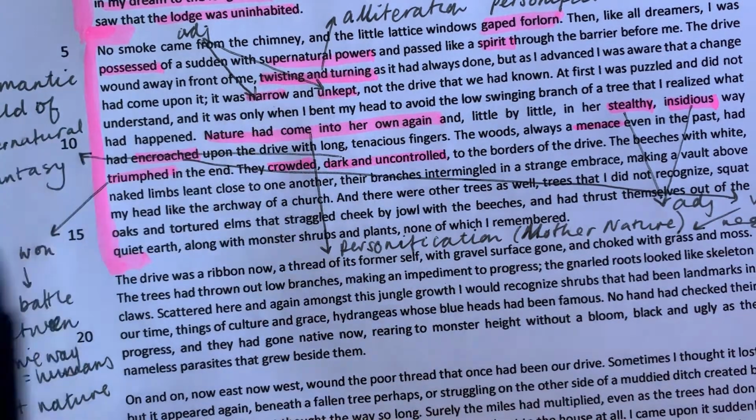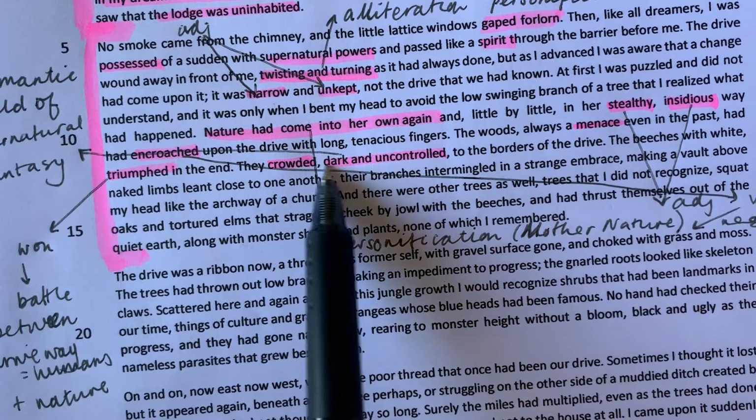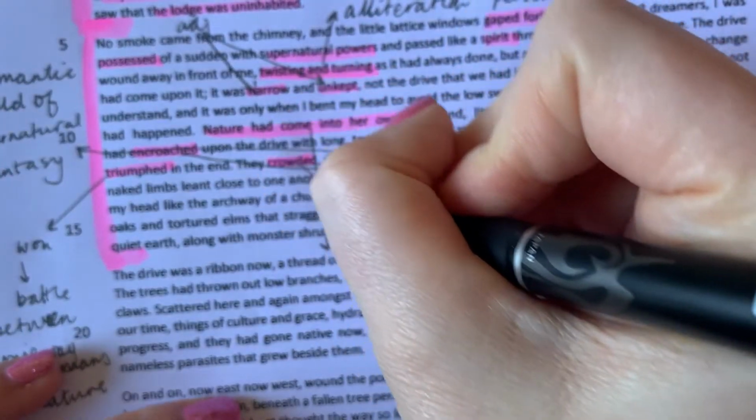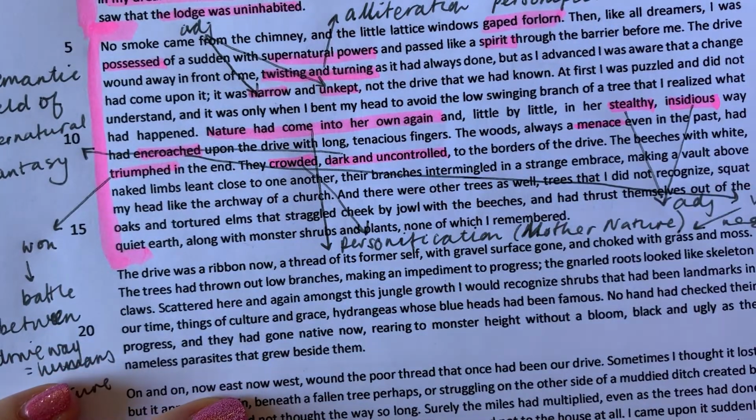So you've got this semantic field of fantasy and supernatural and dark and uncontrolled. You think of all the beasts and ghouls you get in fantasy supernatural stuff, that they're definitely uncontrolled. Lots of that stuff happens at night. Okay, so definitely, and then you've got the personification of the crowded. So I'm just going to link it back down to that personification there. To the borders of the drive.